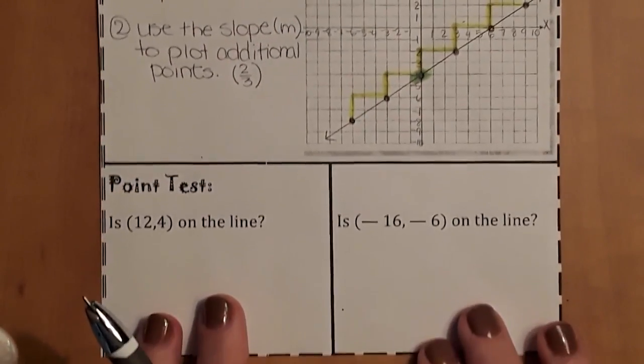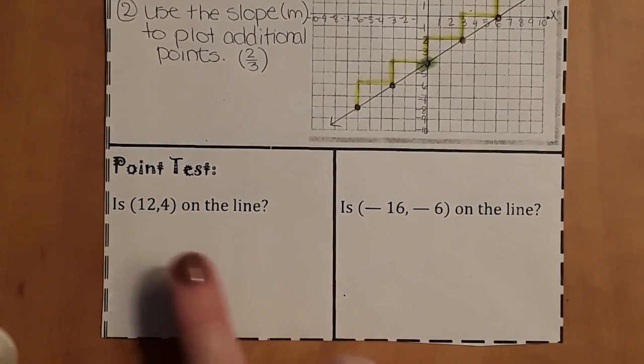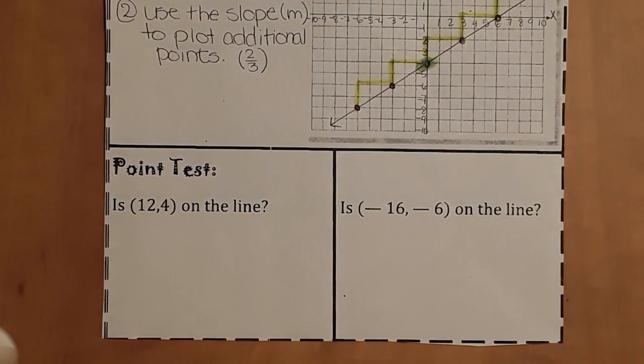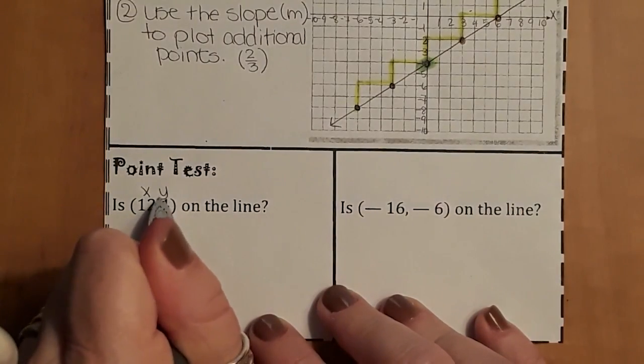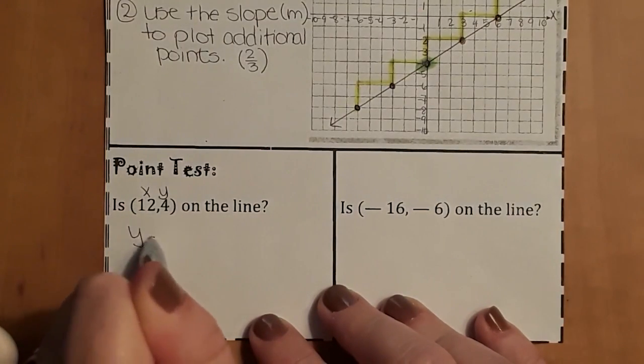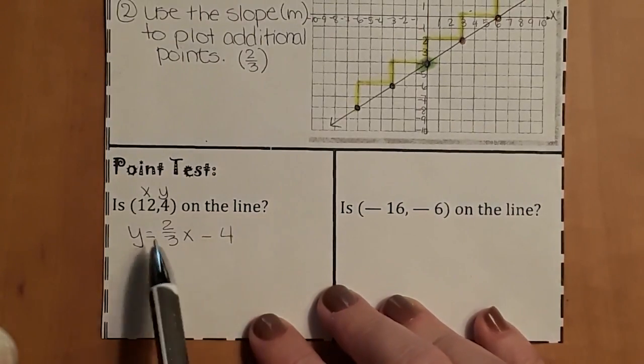Okay, next we're going to talk about point test. Point test is basically asking, if we use the linear equation given, will the points 12, 4 belong to that equation? What we can do is we plug those points into the equation and solve to see if your left side equals your right side. And I'll show you exactly what I mean. So 12, 4. 12 is our x, 4 is our y. The equation we were provided was y equals 2/3x minus 4.